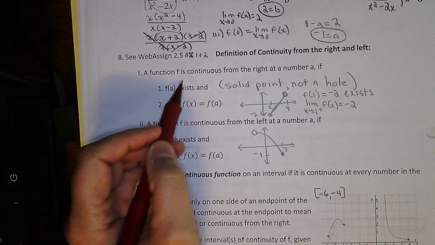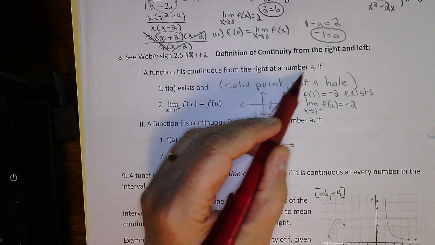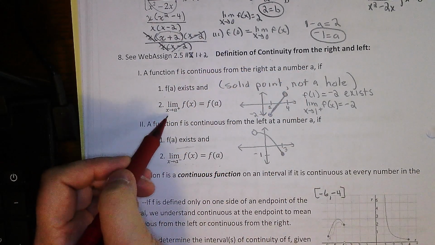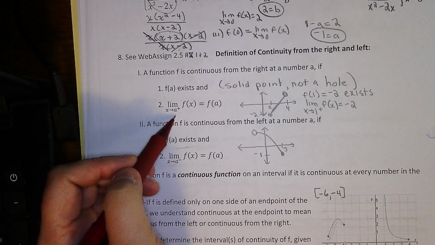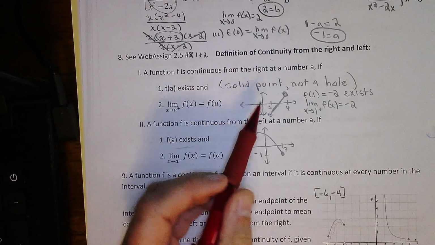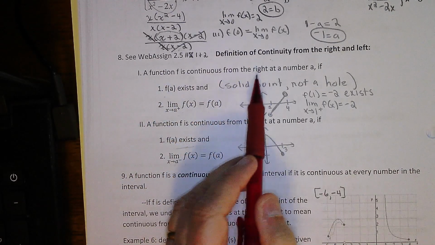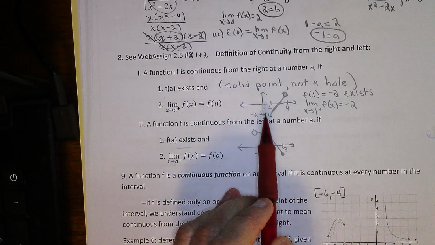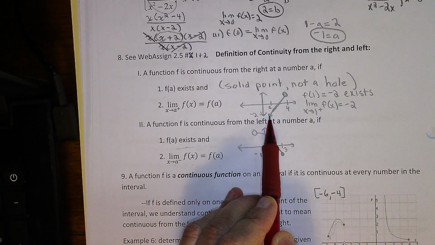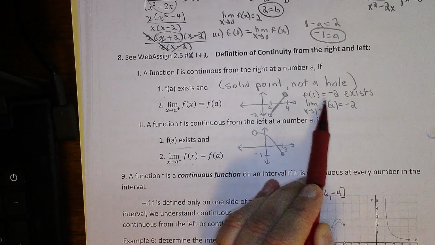A function is continuous from the right at a number a if f of a exists and the limit as x approaches a from the right of f of x equals f of a. So I drew a little picture here. We're talking about point continuity. Right here, if we're looking at 1, f of 1 is equal to negative 2.